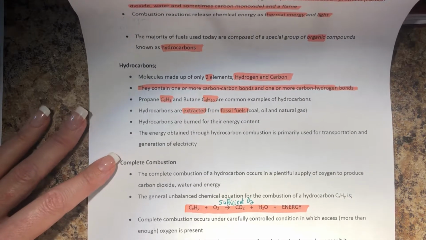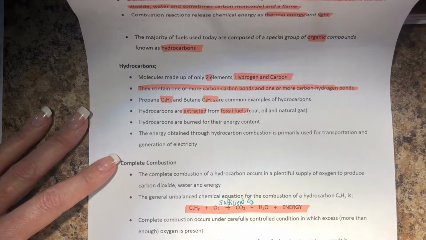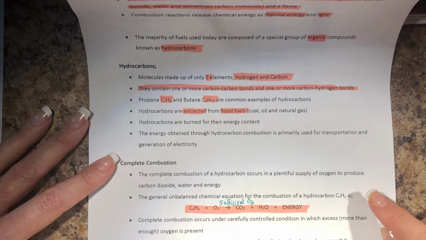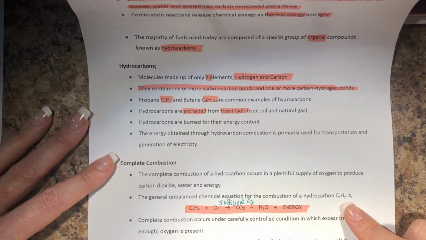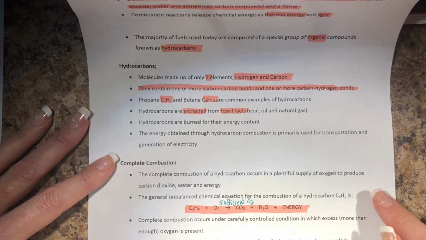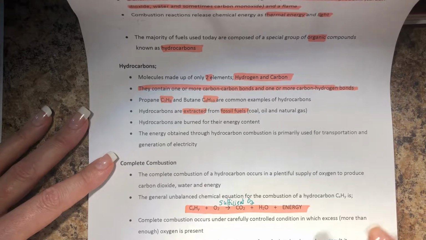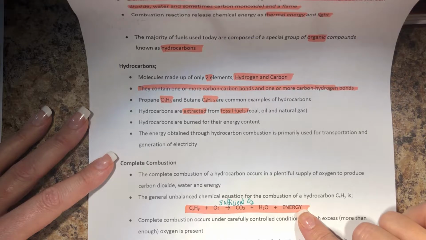In complete combustion, there has to be enough oxygen in order to produce carbon dioxide, water, and energy as the products. The general unbalanced chemical equation for the complete combustion of a hydrocarbon CxHy is CxHy plus O2 produces carbon dioxide and water and energy.